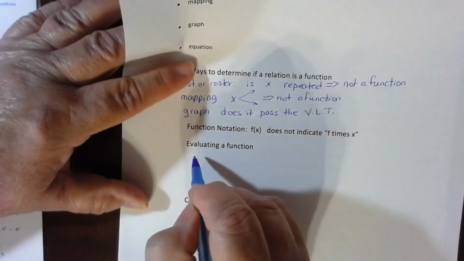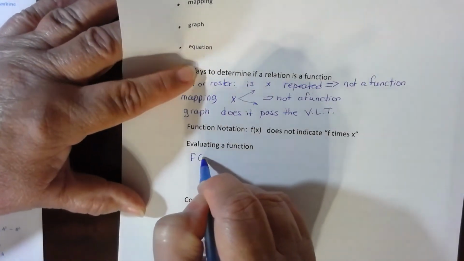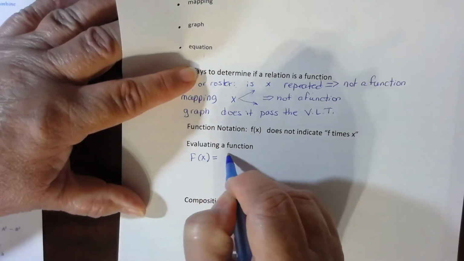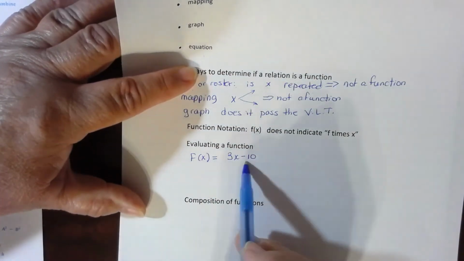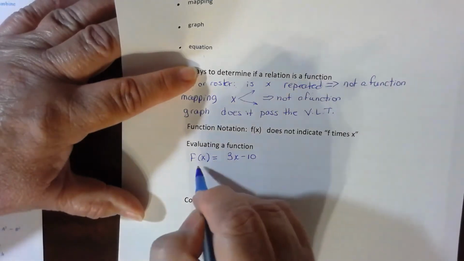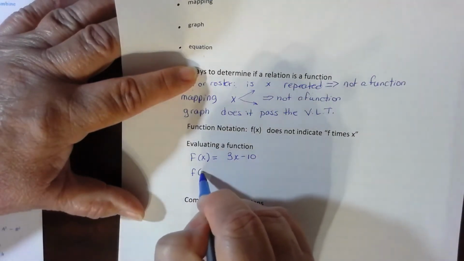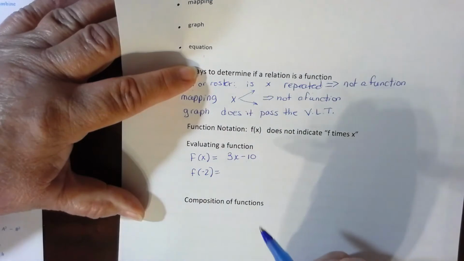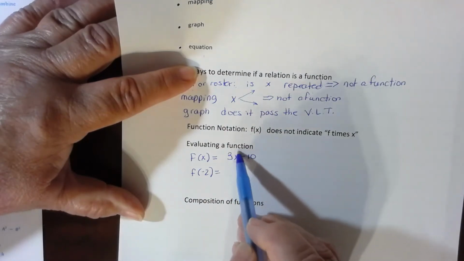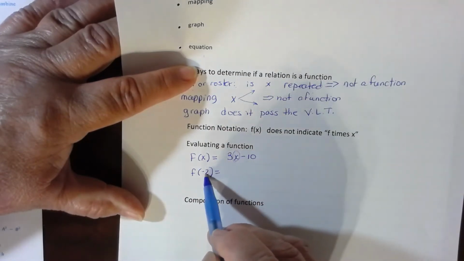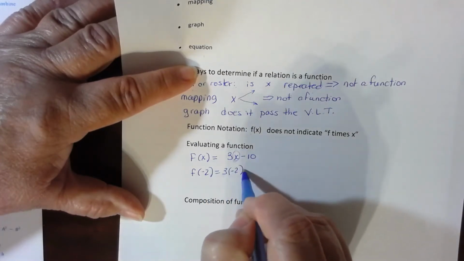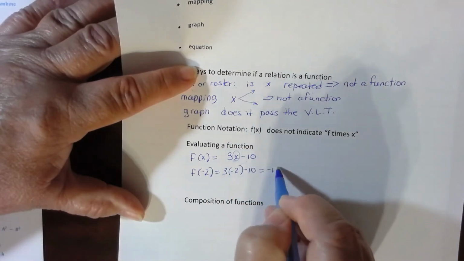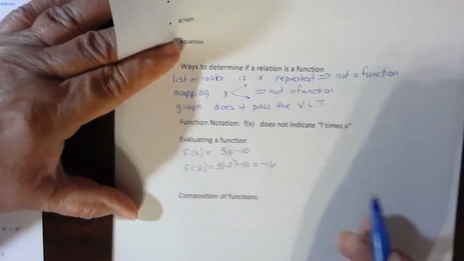And to do that, you first have to be given the function, some sort of an equation that lets you know what the rule is. So then if I said find f of -2, you simply replace the x value with whatever's right here. So that would be 3 times -2 minus 10 would be -16.